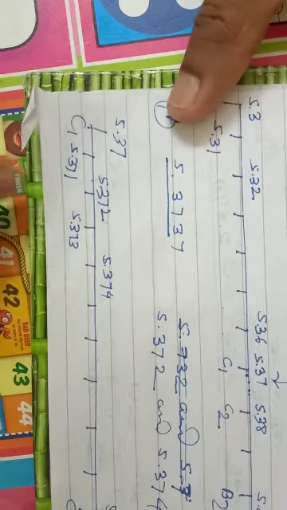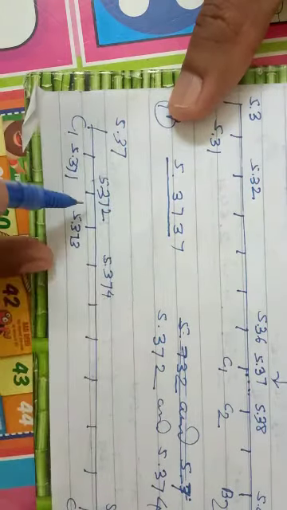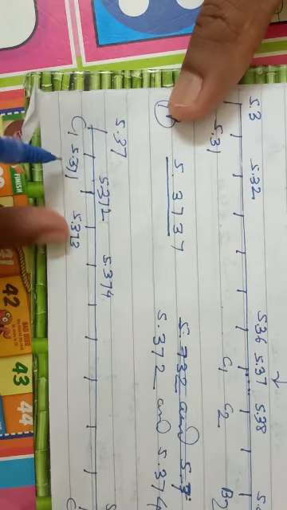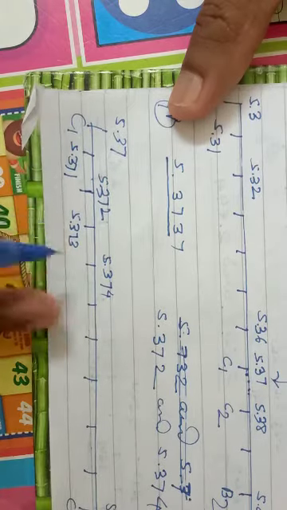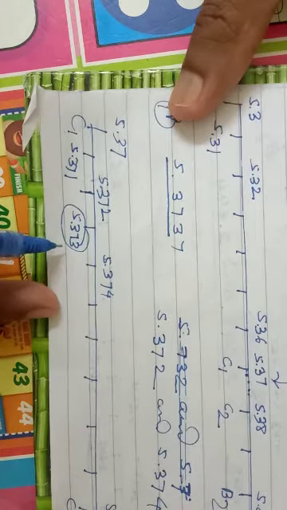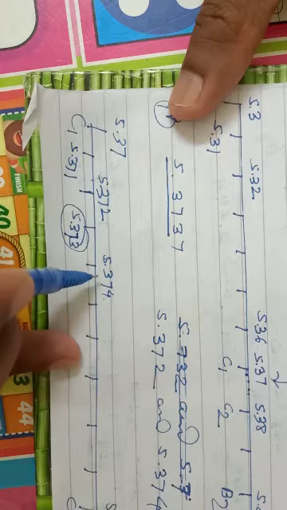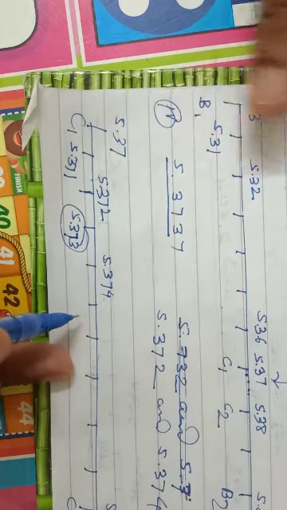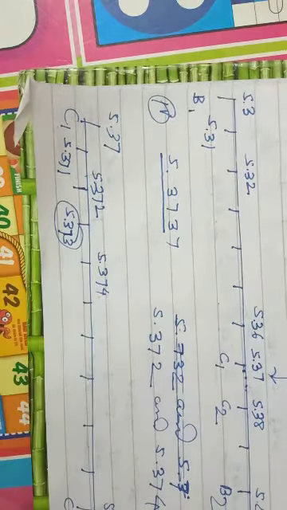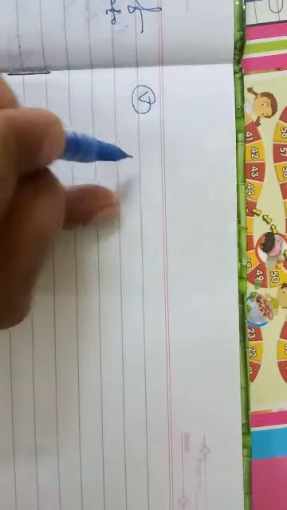And you can say the number 5.373 lies between 5.372 and 5.374. Okay, now come to the next step. Step number 5.